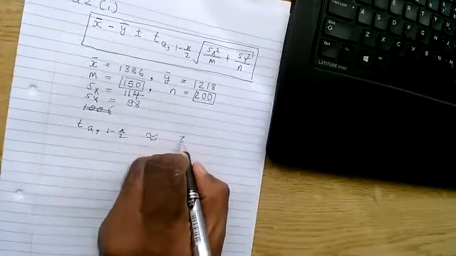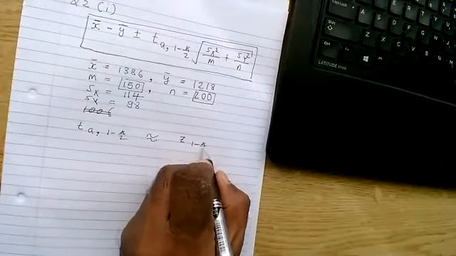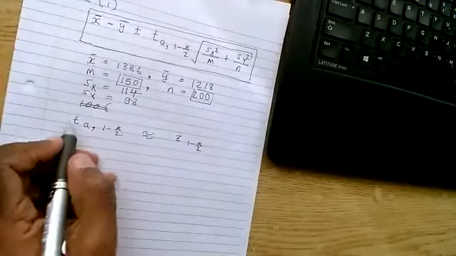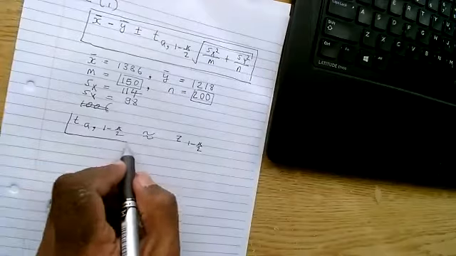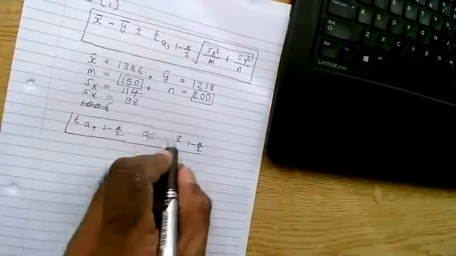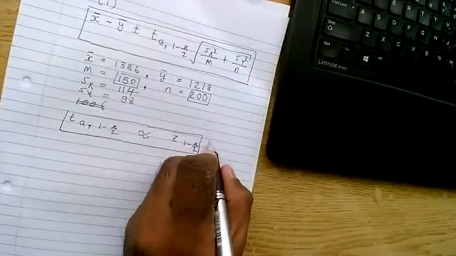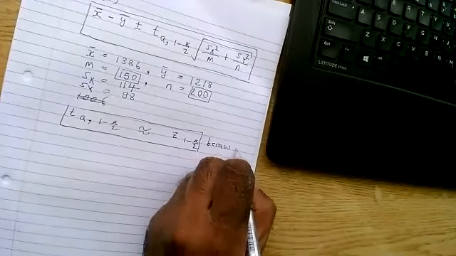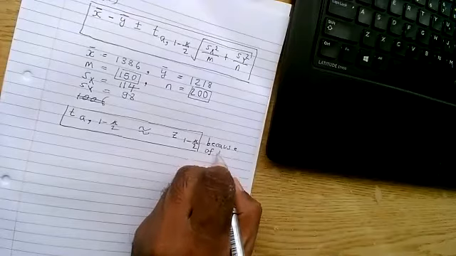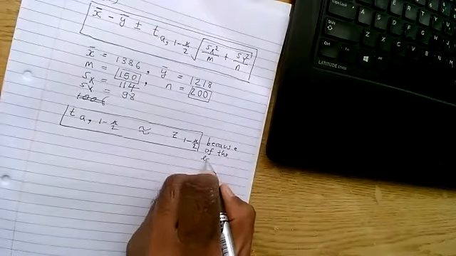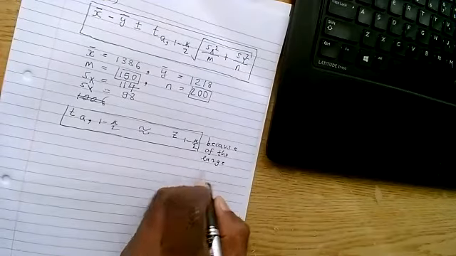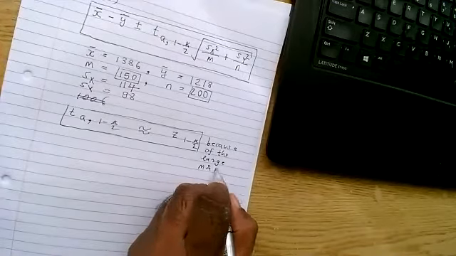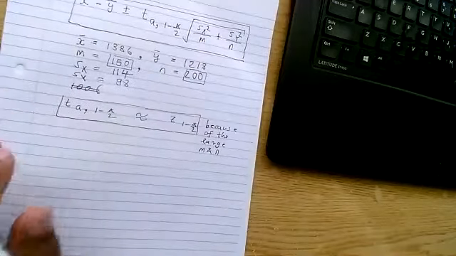because you can do this approximation because of the large M and N, right?